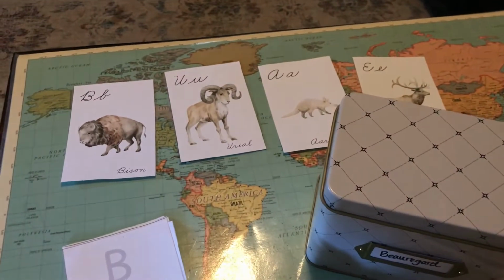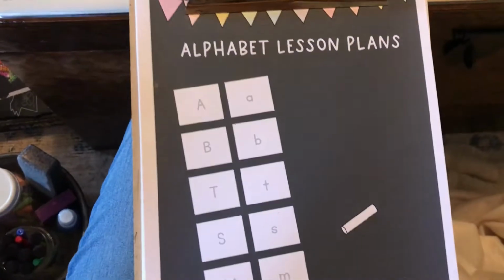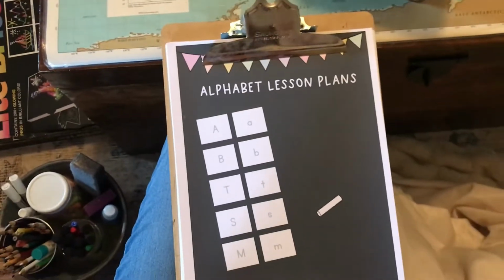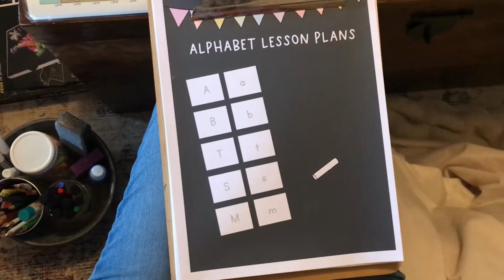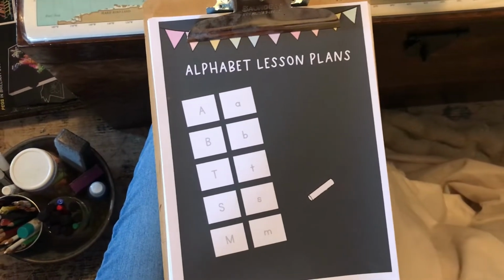I just wanted to give a little insight into some of how we use our alphabet lesson plans, and I'll leave those linked down below. This is a free printable. But we use them combined with other resources we have around the house.